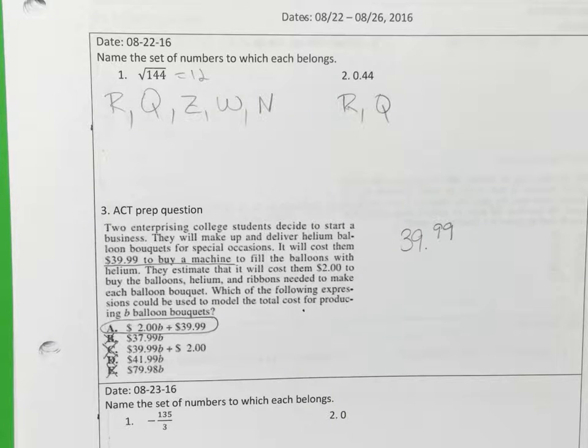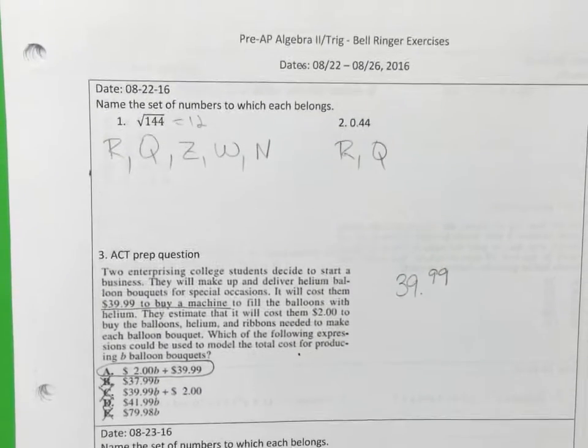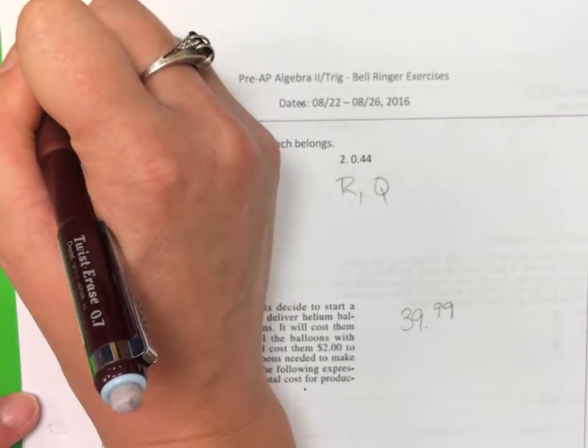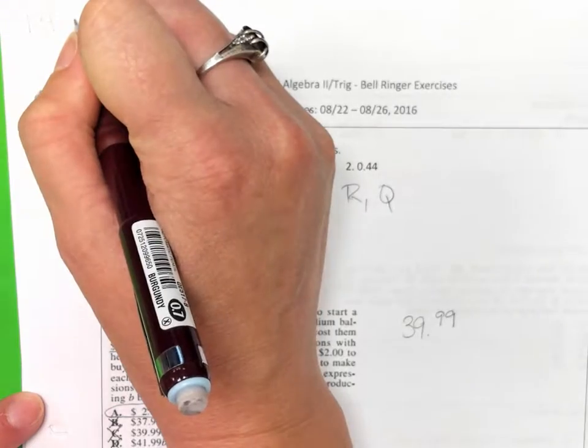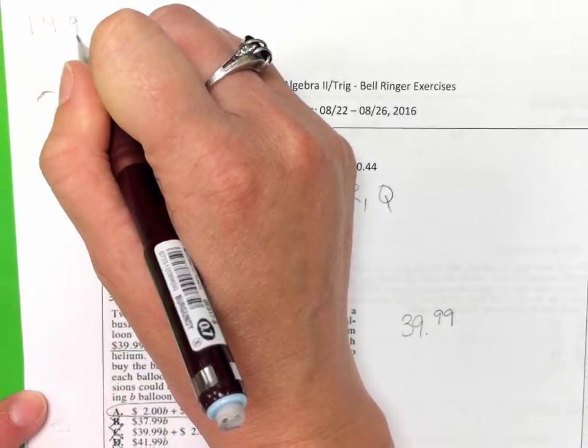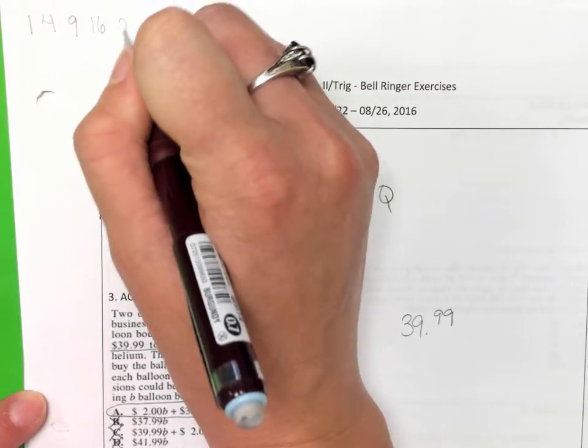But before we finish, here's what I want you to do. At the top of that bell ringer, we need to go over all of your perfect squares from 1 through 25. Okay? If you had me before, you know through 12. So here we go. What's the first one? 1. And then 4. 9. We're going to be here all day, guys. 16. 25.